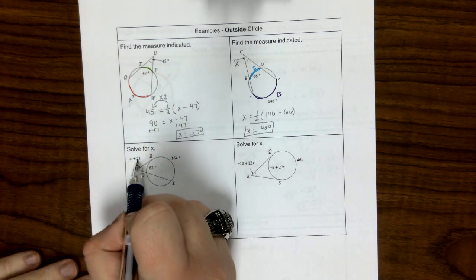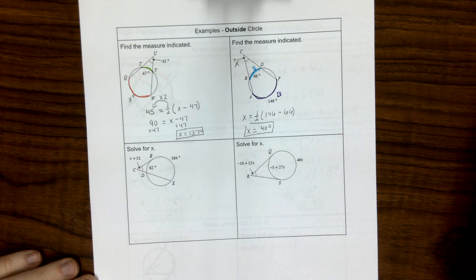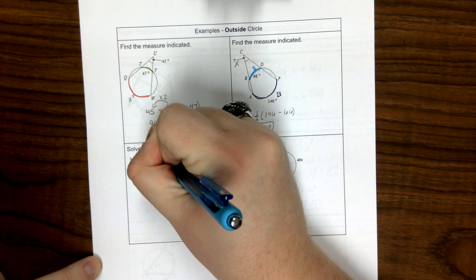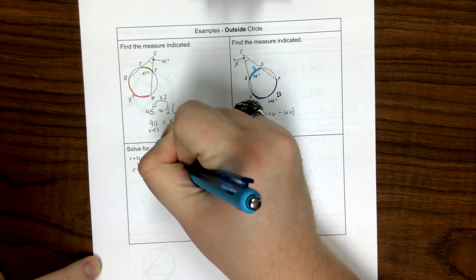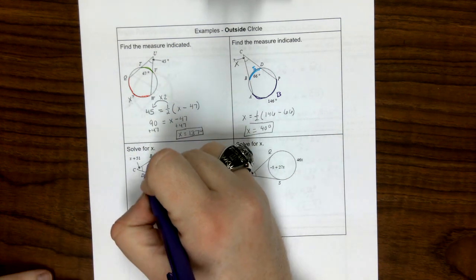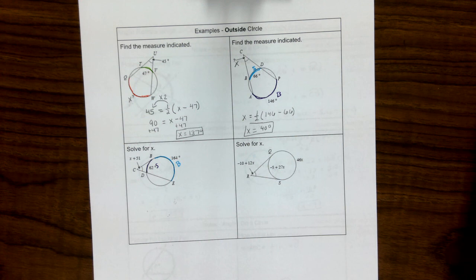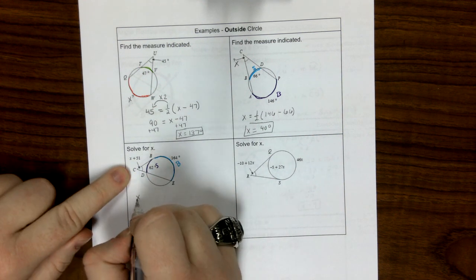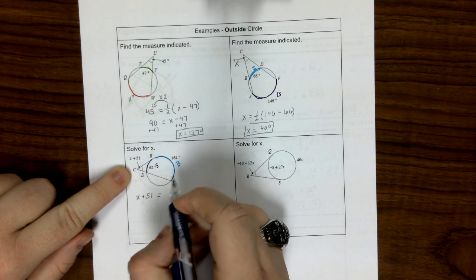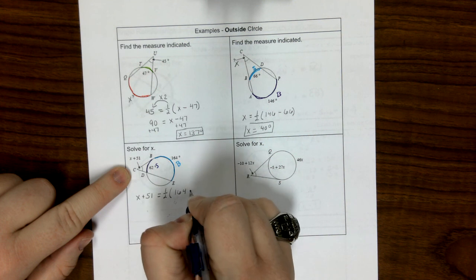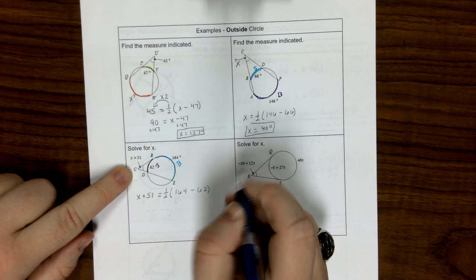Our angle is x plus 51. And then we have a big arc over here of 164. This is big. And then we have a 62 behind it. That's the small. And so we'll set it up. The angle measure comes first, so x plus 51 equals 1/2 times the big arc, 164, subtract the small one of 62.